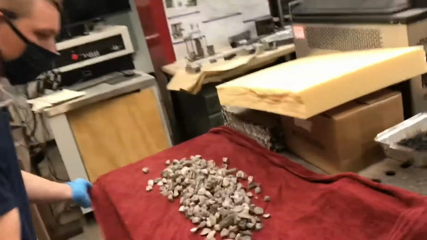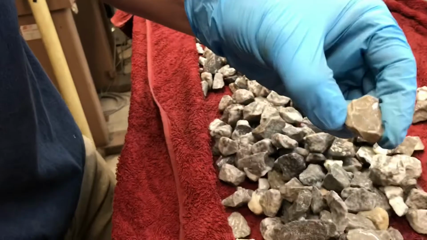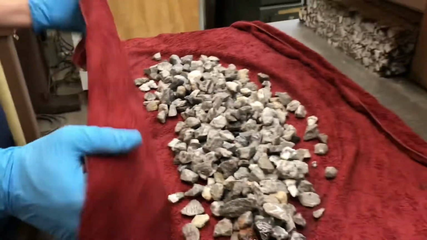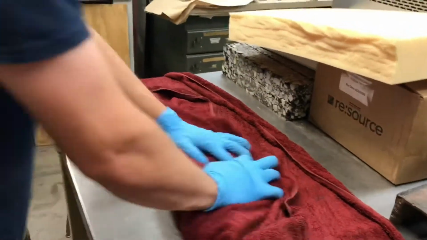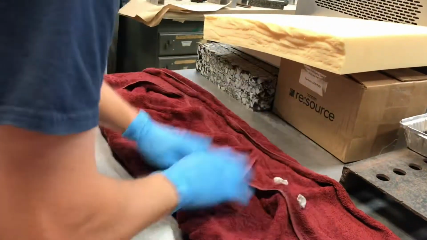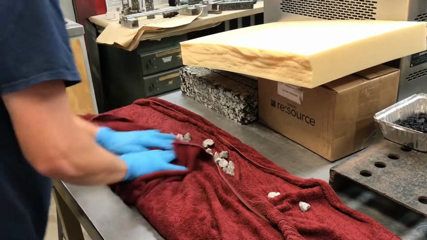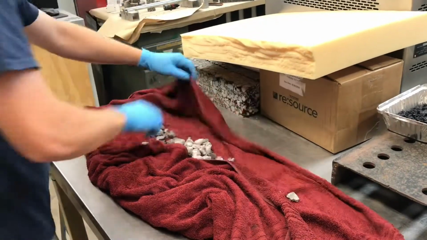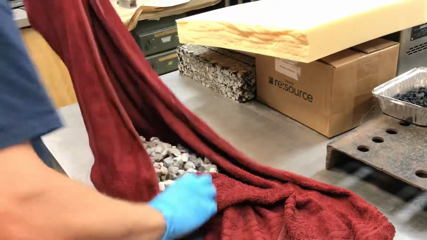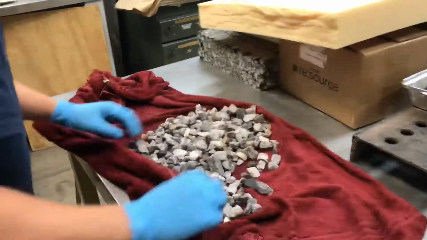And what we want to do is dry this material out so that we can no longer see the flashiness or the shininess of the water on top of the aggregate particles. But we don't want to dry them too much to where you can start seeing dry aggregates. So usually I roll these around, dry them out with the cloth. Roll them around a little bit. And then look at my aggregates.